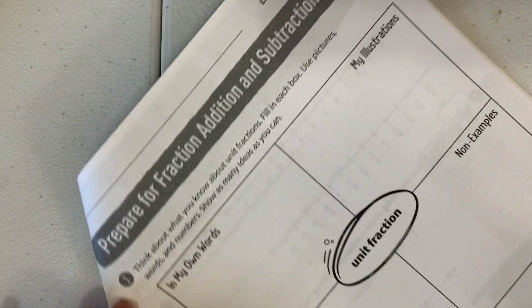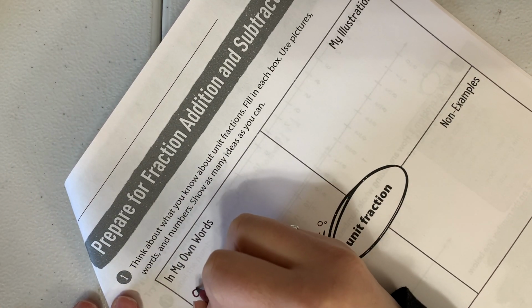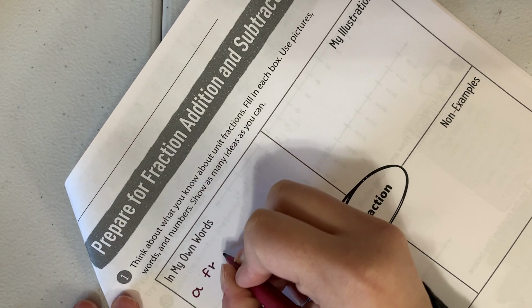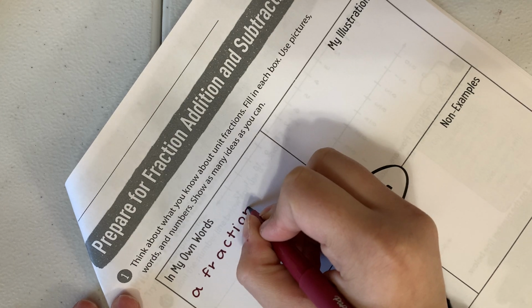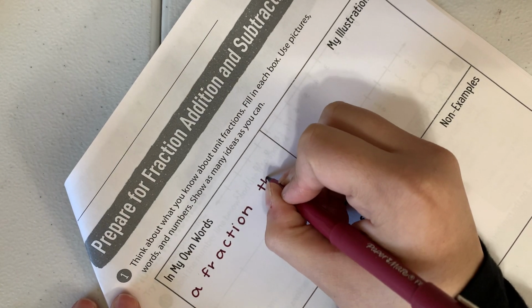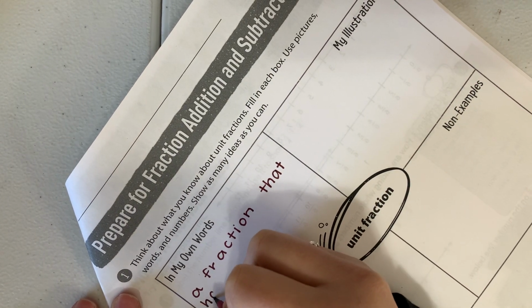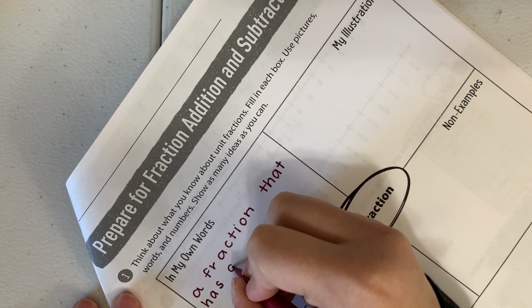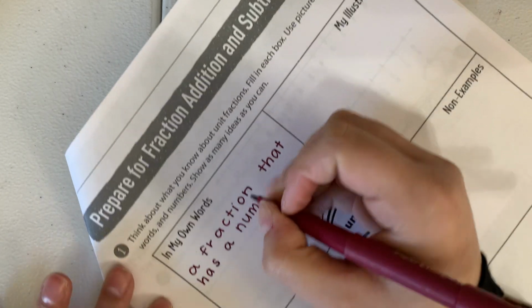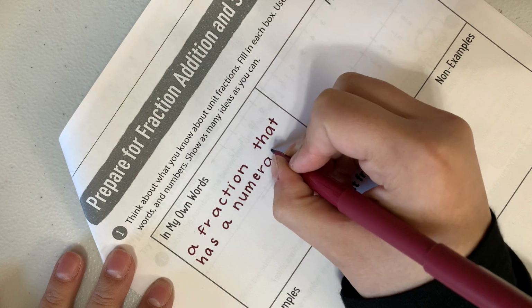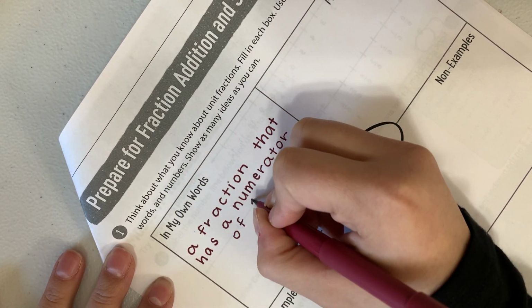The definition of a unit fraction is a fraction that has a numerator of 1.